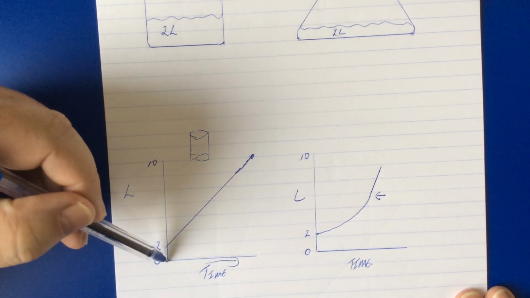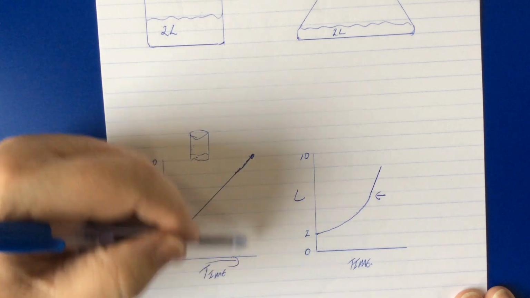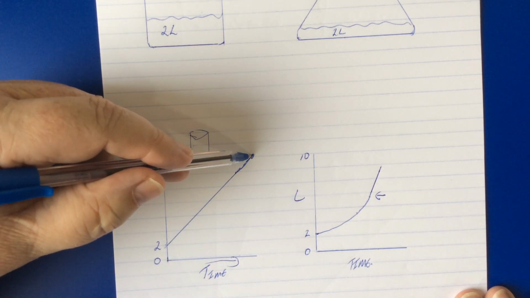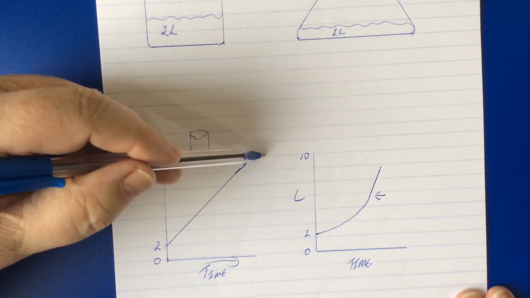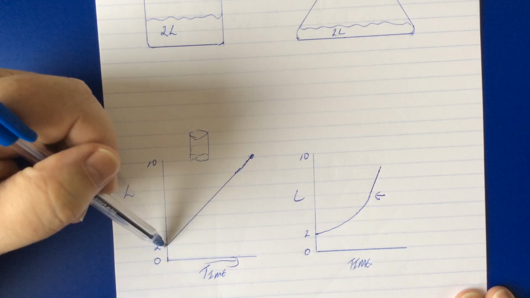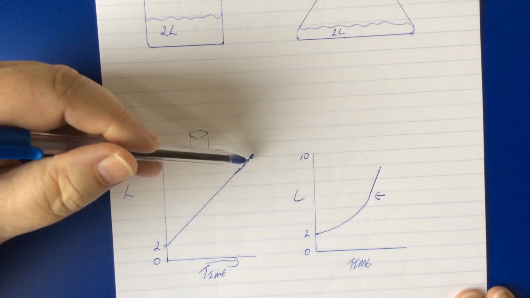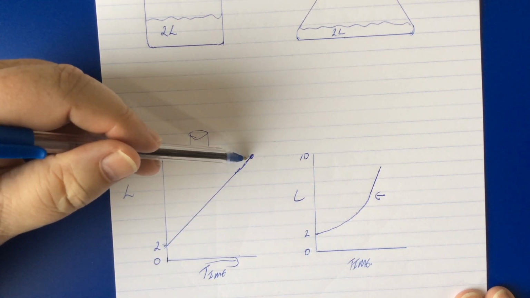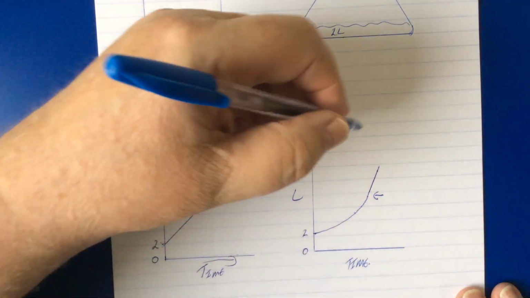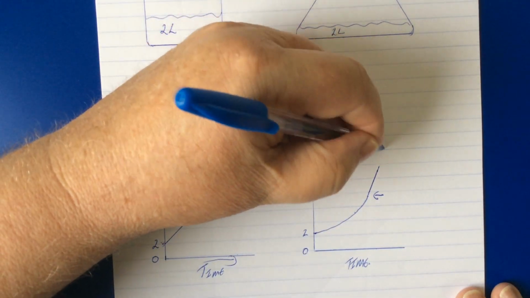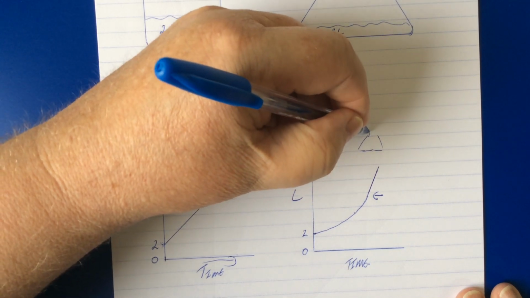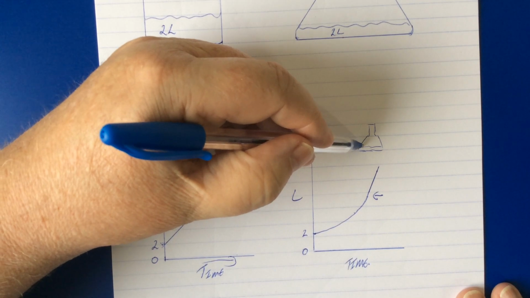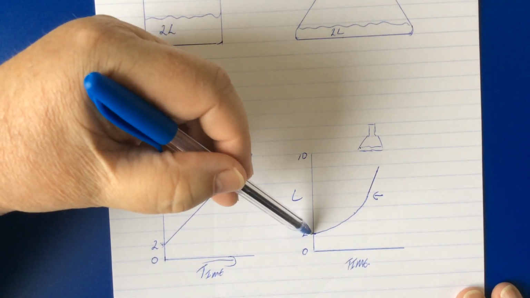So at time 0 there were 2 litres, at some indeterminate time in the future there are 10 litres. And we can plot those coordinates if we need to. We've got these coordinates here. We can work out the gradient of this, and that is the rate of change. Now, we move across to this, and just as a reminder, I'll do a rough sketch of what we're looking at here. And we've got some fluid in the bottom of this as well. 2 litres. We start at the same point.